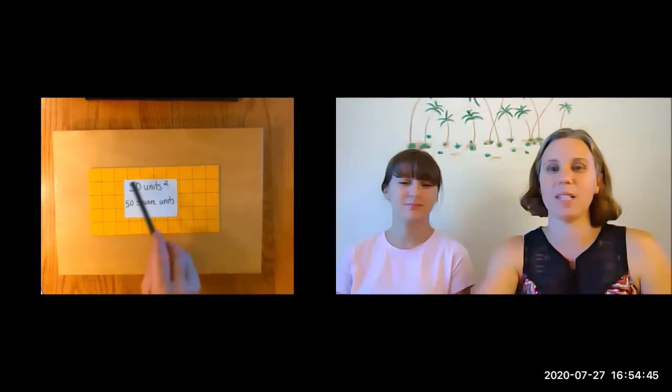Welcome back. This should look familiar to you from our very first introduction of area. We ended with just talking about what it means to measure. And so we measured this yellow material and we found that the space is measured in 50 of these square units.